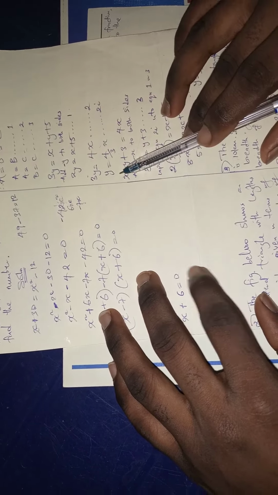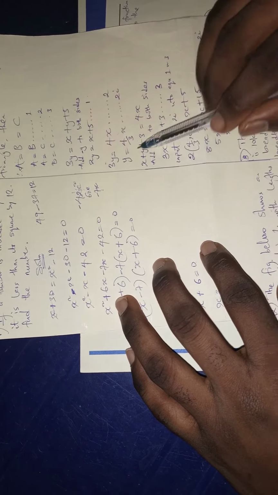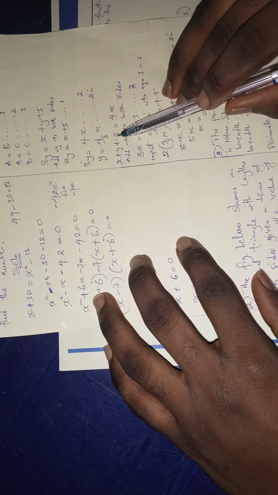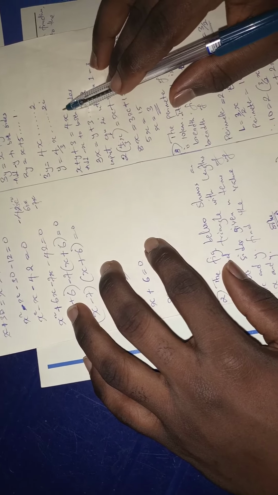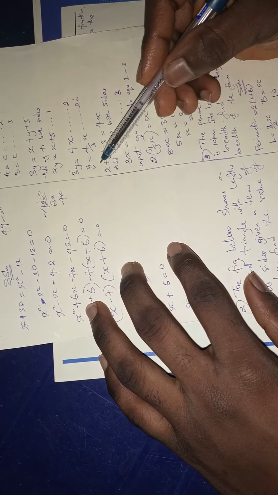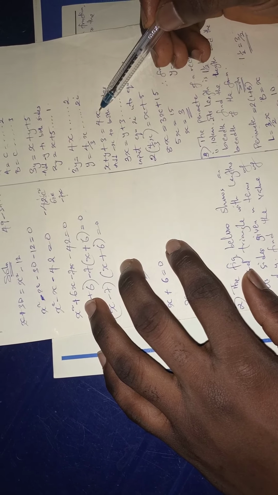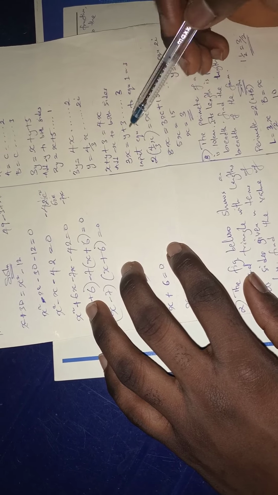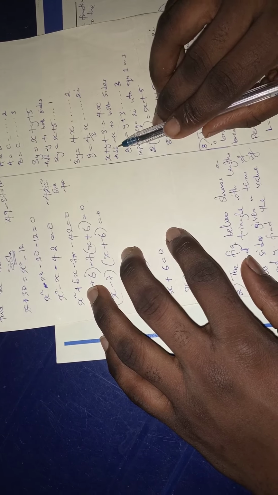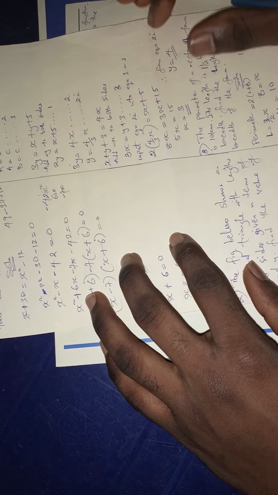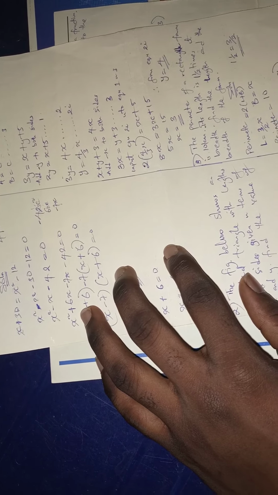Then I move to the last one here, which is my equation 3. B equals C. My B is x plus y plus 3 and my C is 4x. So if I add negative x to both sides, x cancels x, leaving me with y plus 3. Then adding negative x to this side, I have 4x minus x, giving me positive 3x. That's my equation 3.